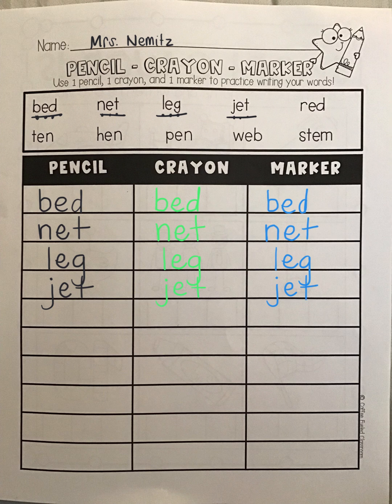Our next word is red. R-E-D. Red. With your pencil, please write red. R-E-D. Red. With your crayon, please write red. R-E-D. Red. Marker, please write red. R-E-D. Red.